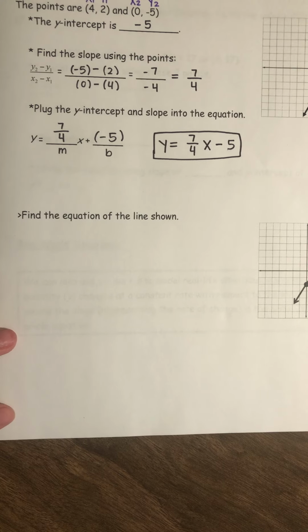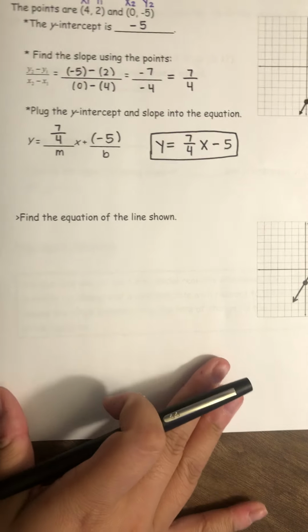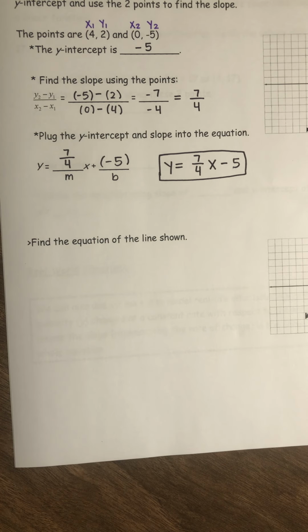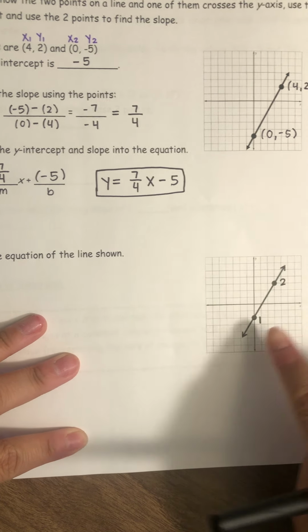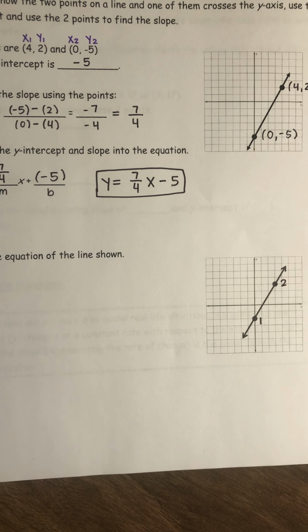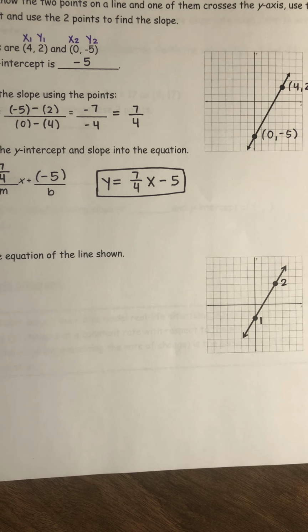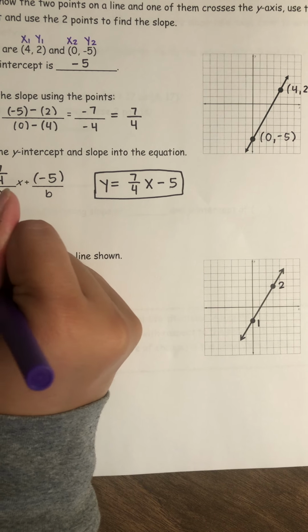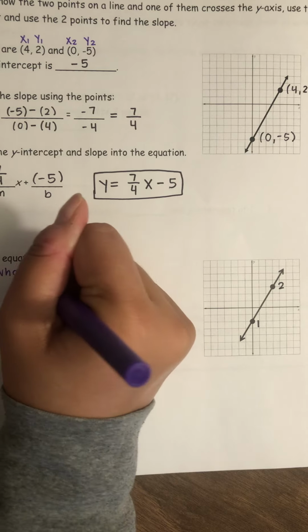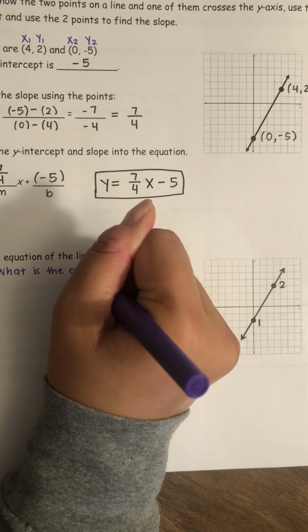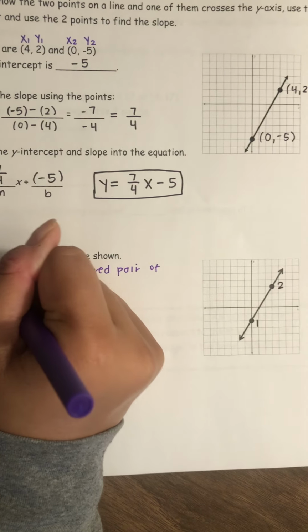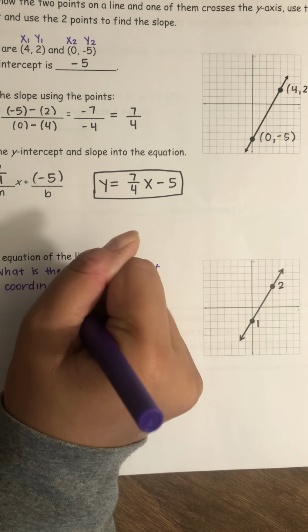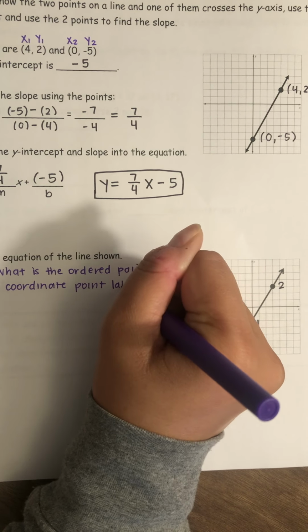All right, let's try that one more time. That is a lot of different pieces with the second method that we have to figure out. So let's go ahead and try one more. So say we have on this graph, we have 2 points here, one labeled 1, the other labeled 2. So your next question to start off this next example is, what is the ordered pair of the coordinate point labeled 1?